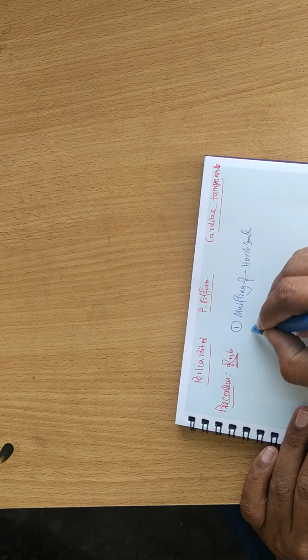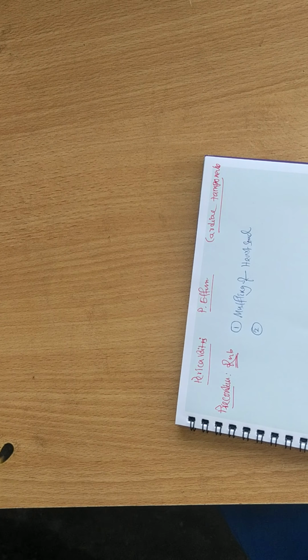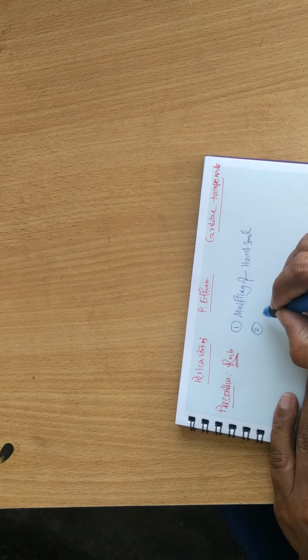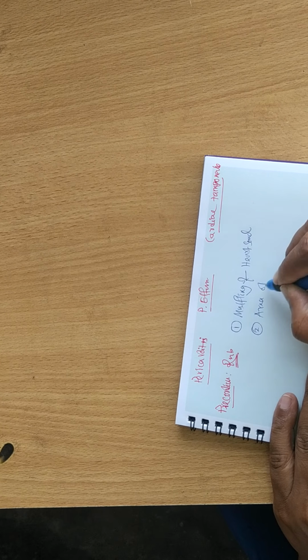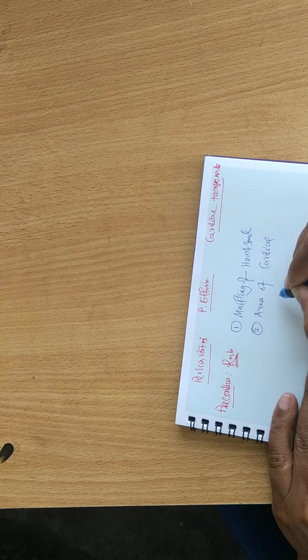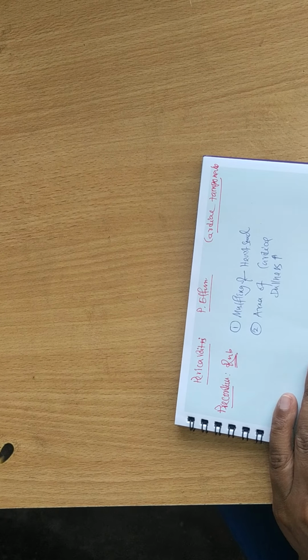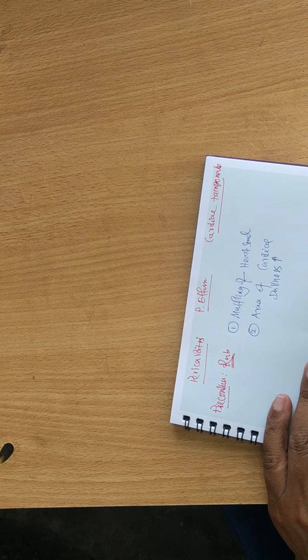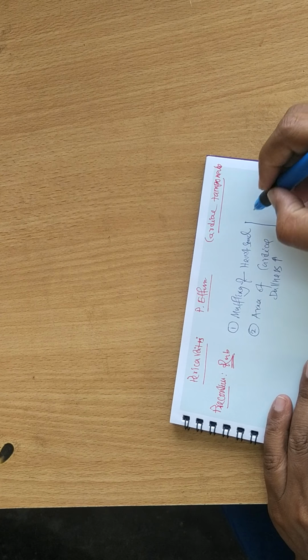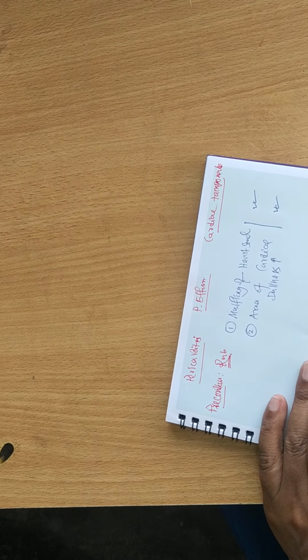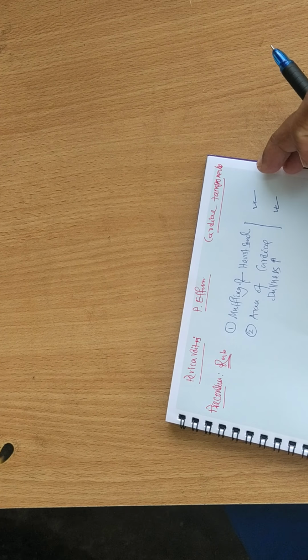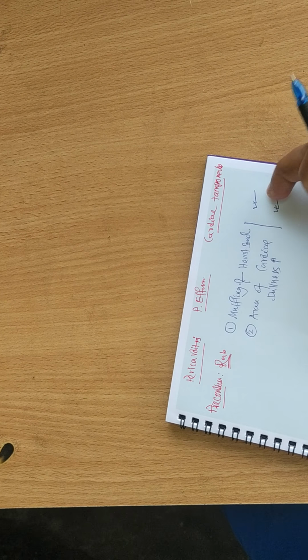And number two, the area of cardiac dullness will be increased. So these two features you will find in case of pericardial effusion as well as in case of cardiac tamponade: muffling of heart sound and increased area of cardiac dullness.